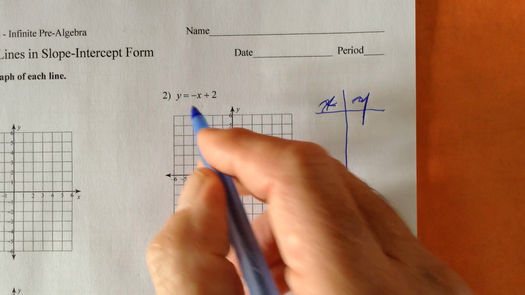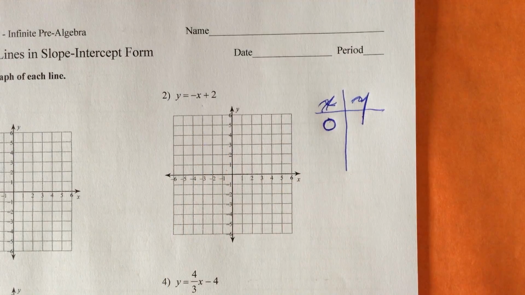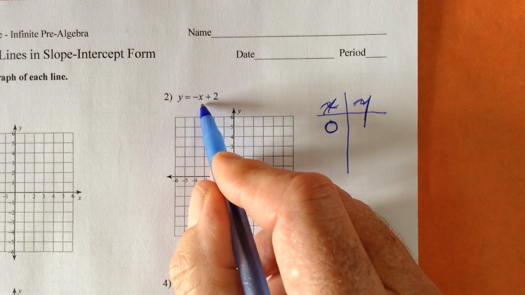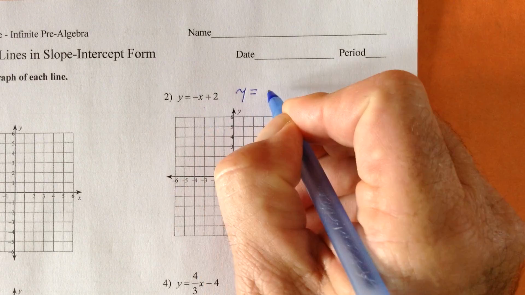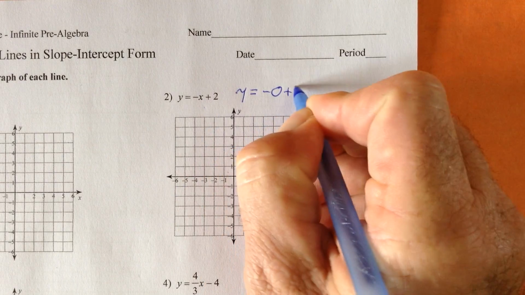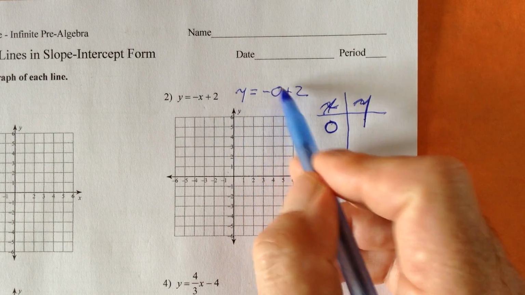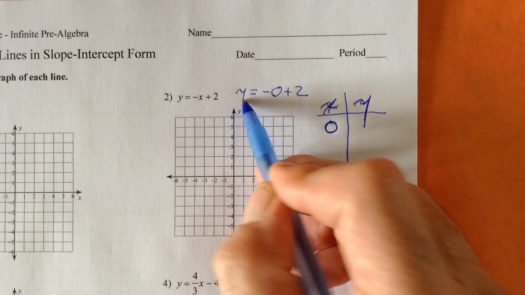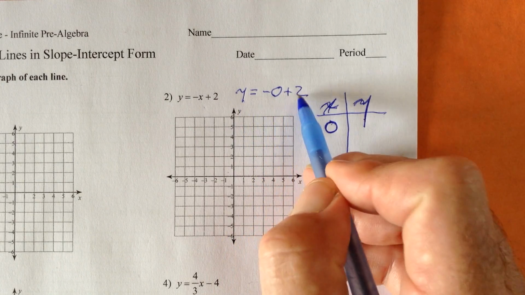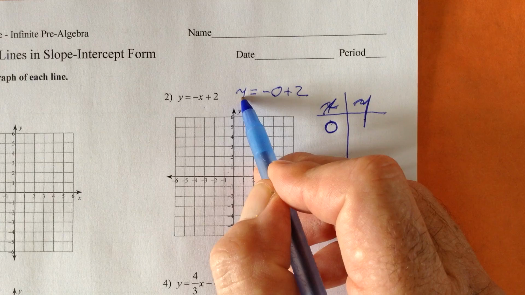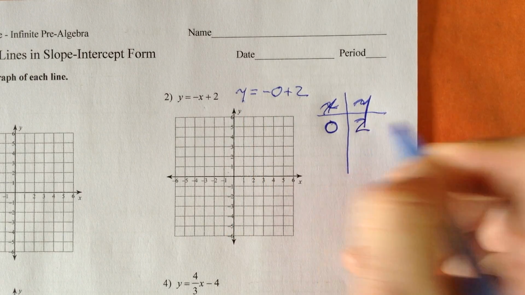And let's pretend that x is 0. I'm going to make x 0. So I'm going to put it into this equation. If I go y equals negative 0 plus 2, okay, well, what will be the y? It's saying if x is 0, then what will the y be? So if I go negative 0, or 0 plus 2, well, then the y is going to be 2. So I'm going to put y is going to be 2.